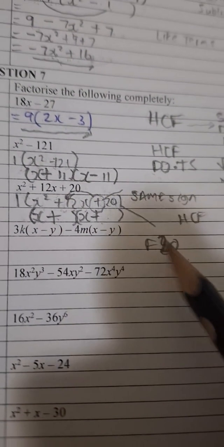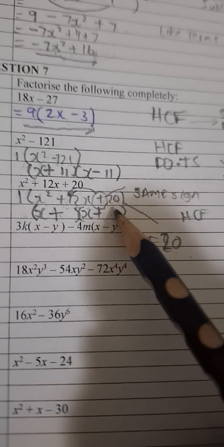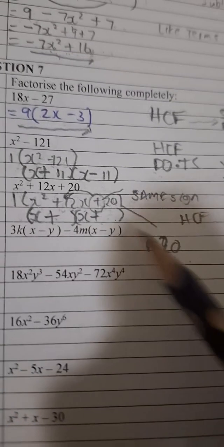These factors, when we multiply them, they need to give us 20. But when we add these factors, they need to give us 12. So the question is, which two factors of 20 do that for us? So we write down our factors of 20. And we ask, what are the factors that we know of 20? Okay, so 1 and 20 are factors that go together.